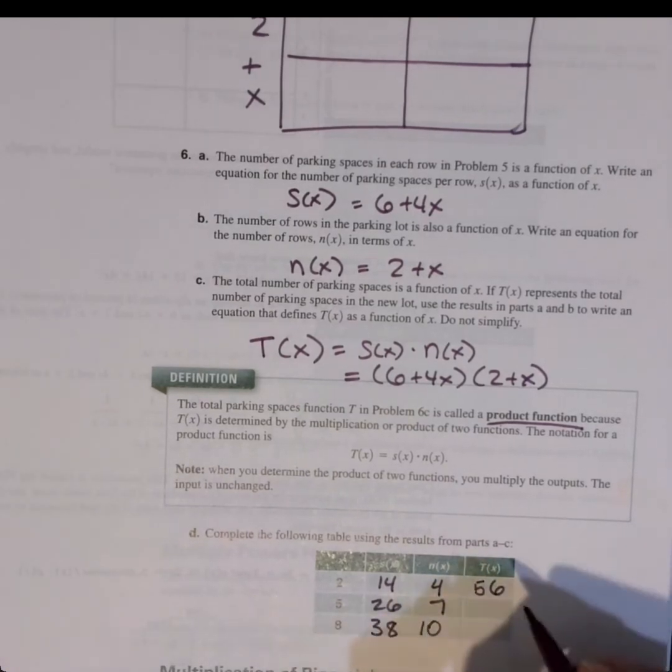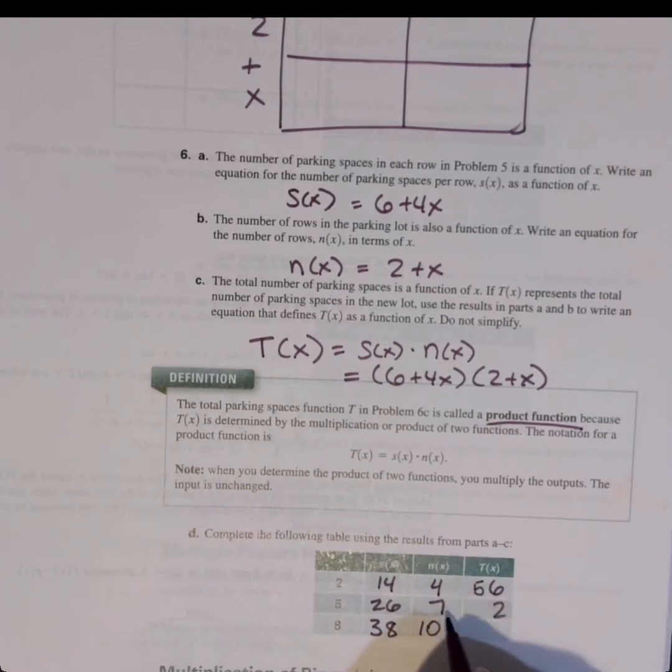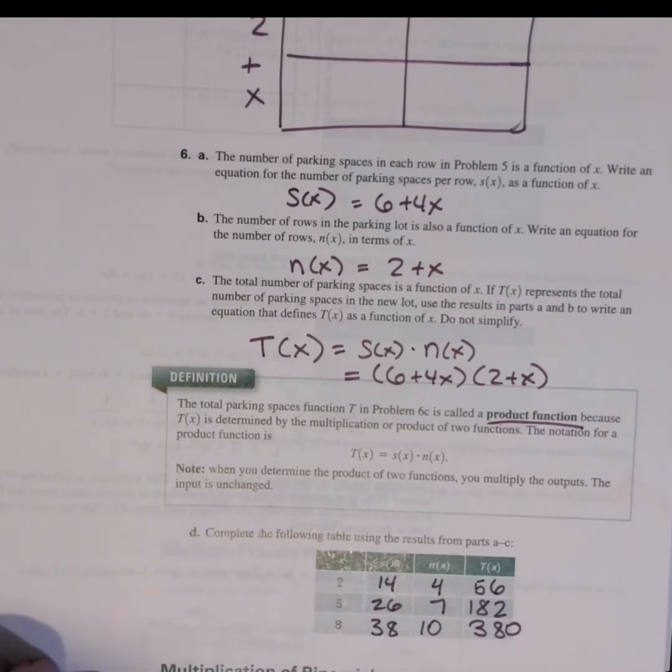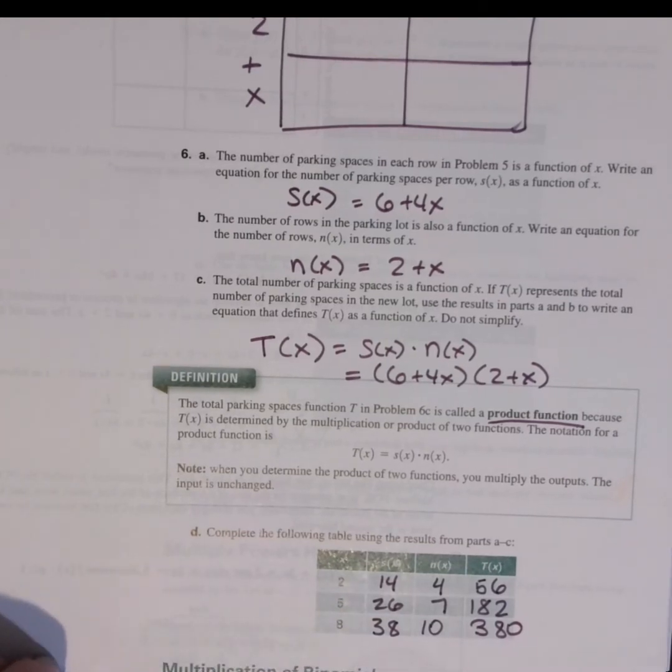26 times 7 is 6 times 7 is 42. 7 times 14, so 182. And then I didn't use a calculator, so feel free to check me on those. I know the bottom one, 38 times 10 is 380. All right. Now, we're going to do the multiplication with the geometric model on the next page.